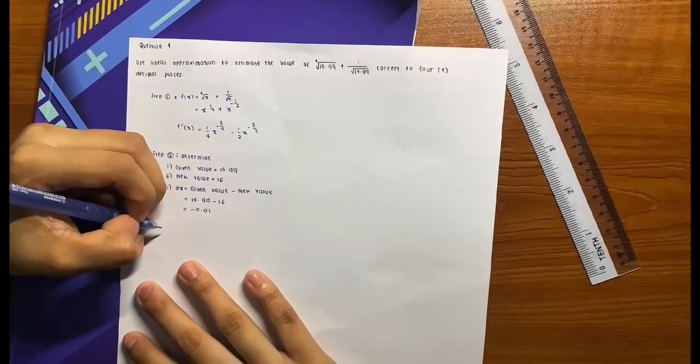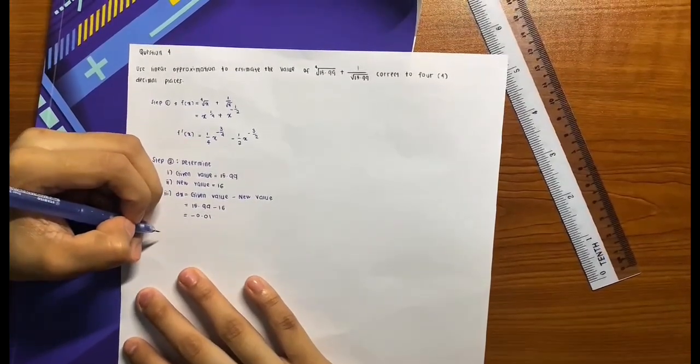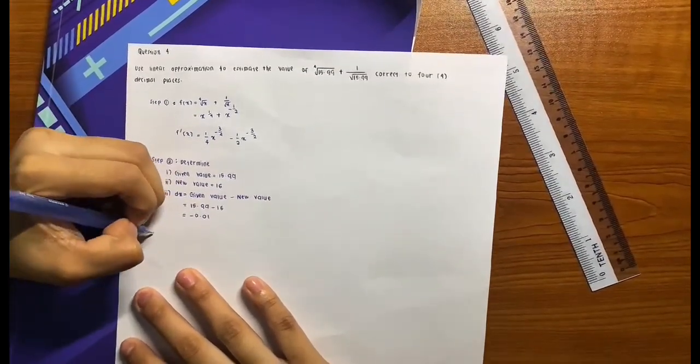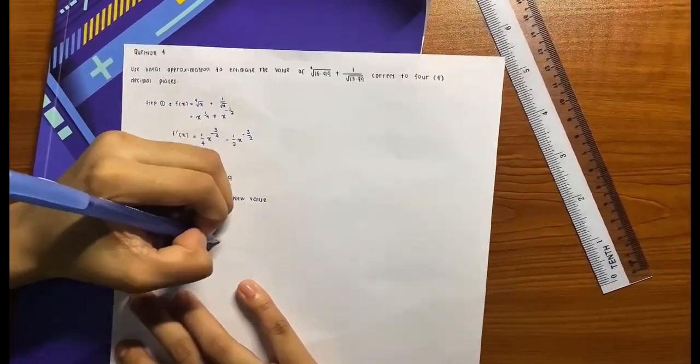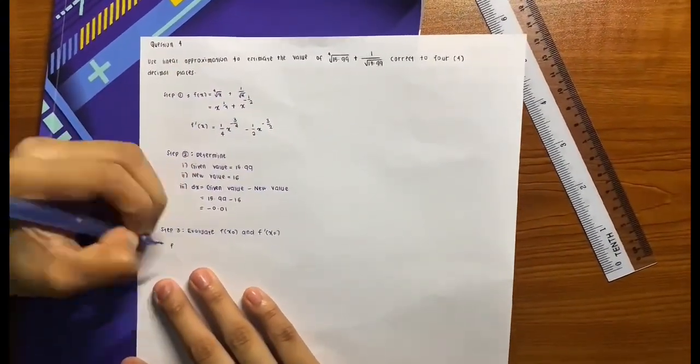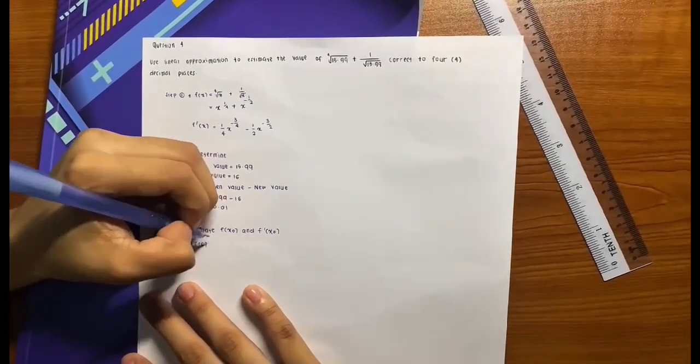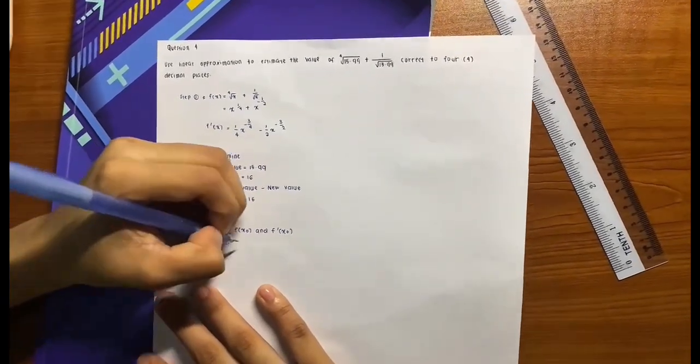Next, we have to evaluate f(x naught) and f prime of x naught. This is our step 3. We just place the new value in the equation.